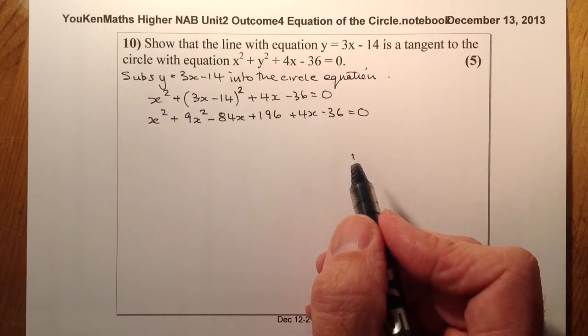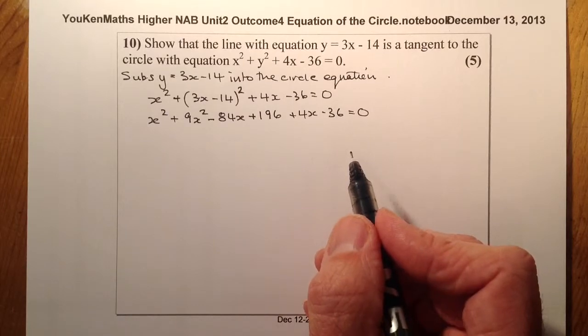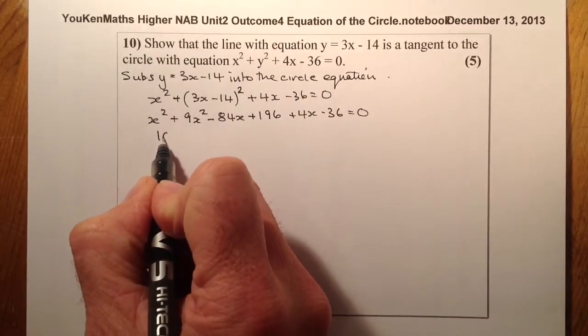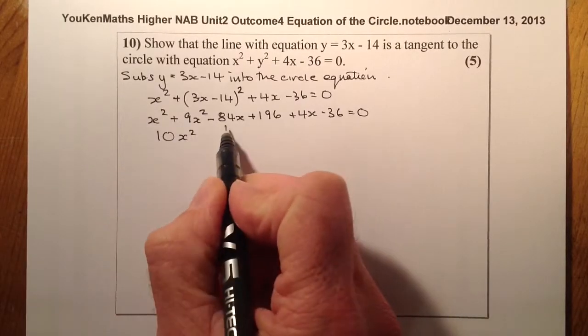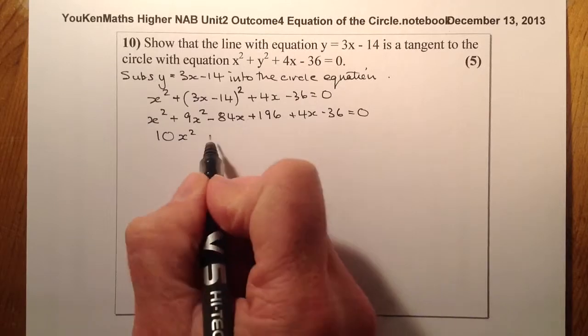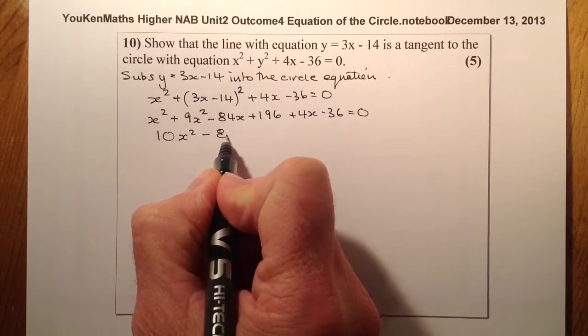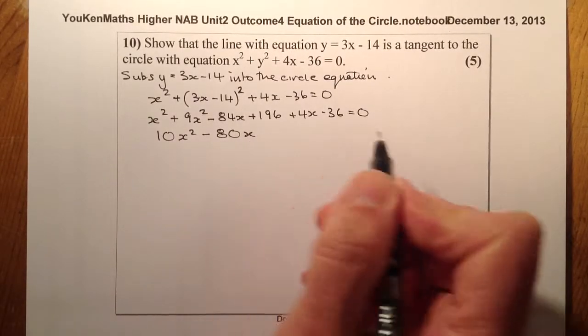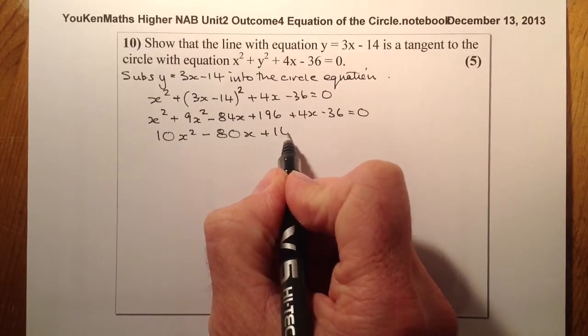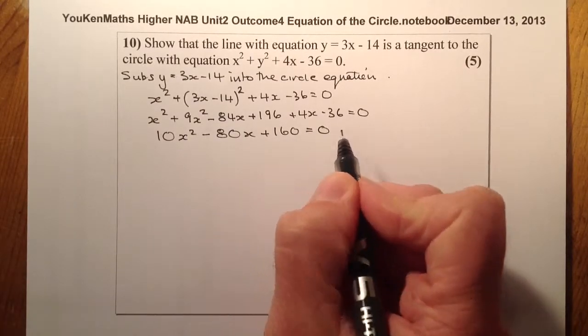What I'll do next is gather up the terms that I can. I've got 2 x squared terms here, so that's going to give me 10x squared. I've got minus 84x and plus 4x, so that'll give me minus 80x. The numbers I've got left give plus 160, still equals 0.